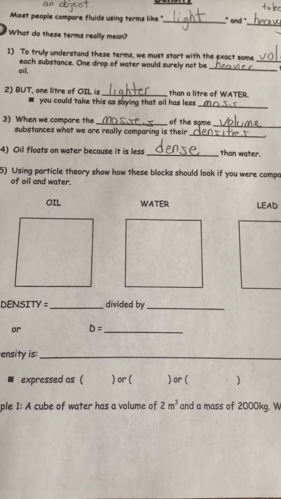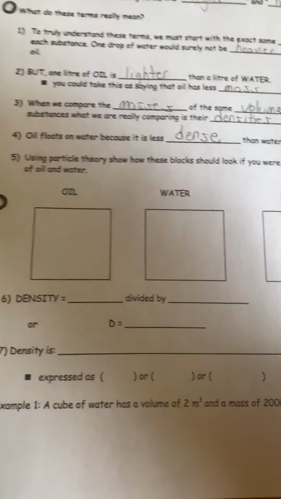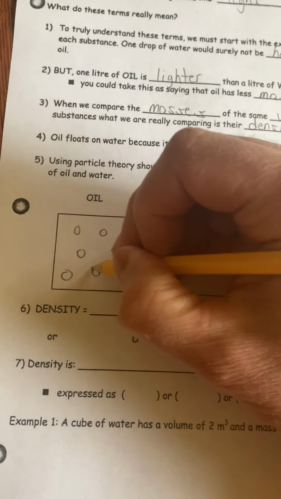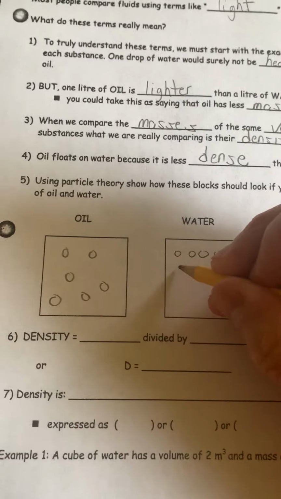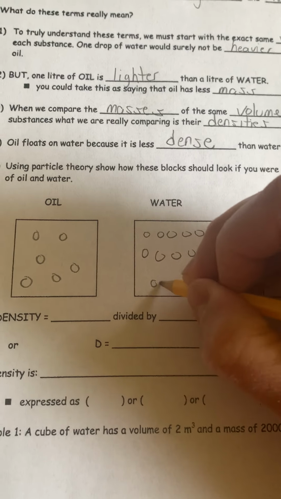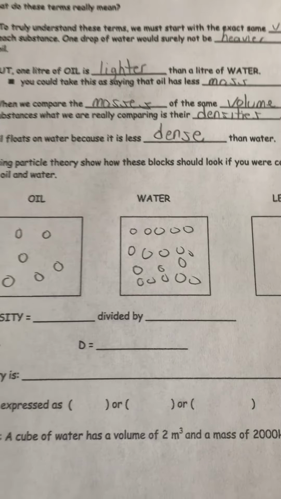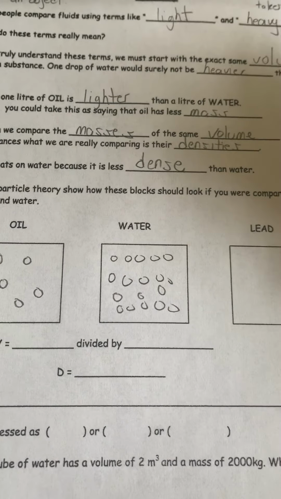So if we were to use particle theory and show how these blocks could look, if you were comparing the density of oil and water, we might say, well, oil has particles that are doing something kind of like this. Water has particles that look maybe something like this. And why can the oil float on the water? Because it has less particles in the same amount of space, therefore it's less dense.